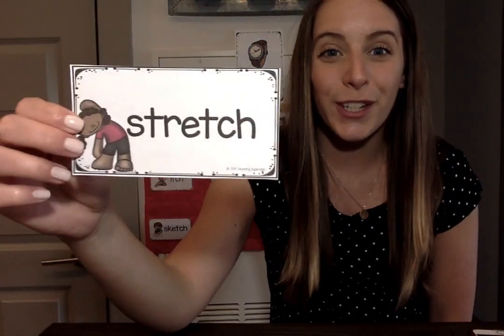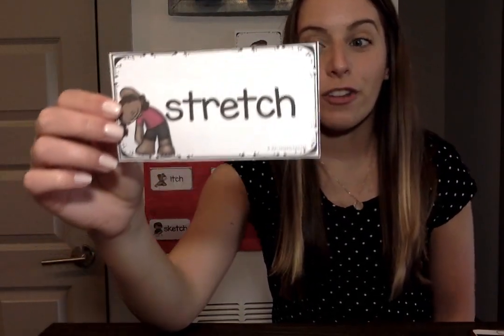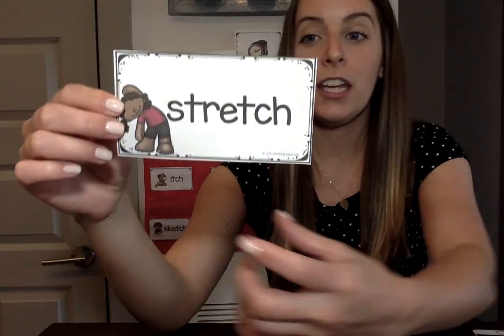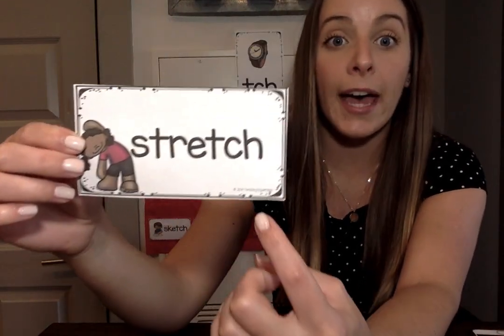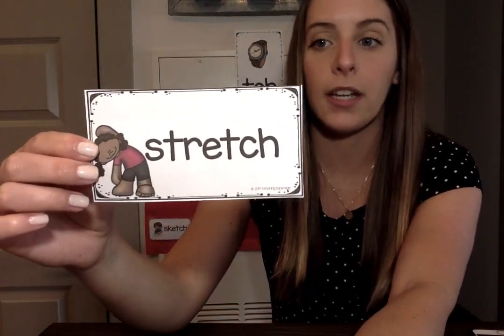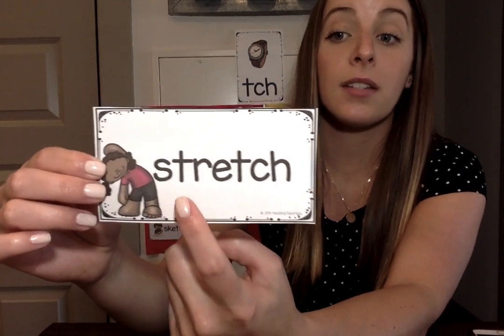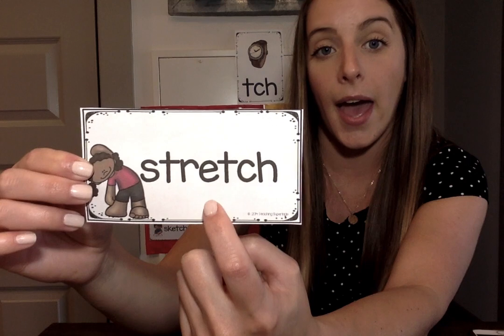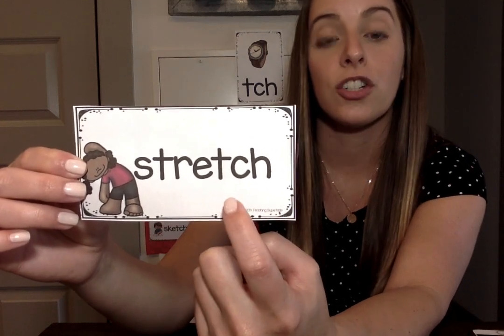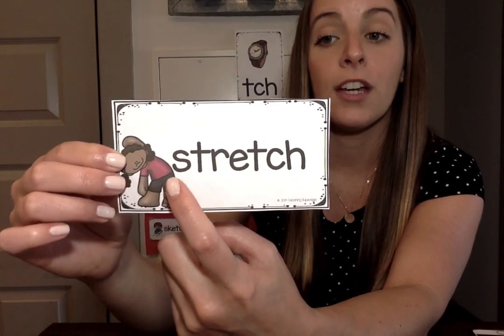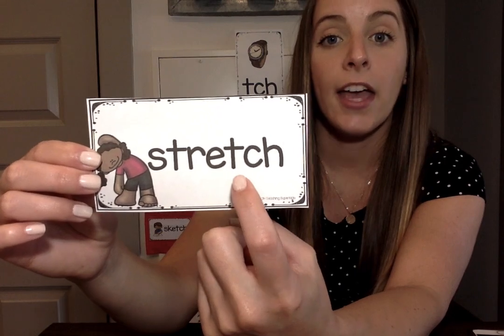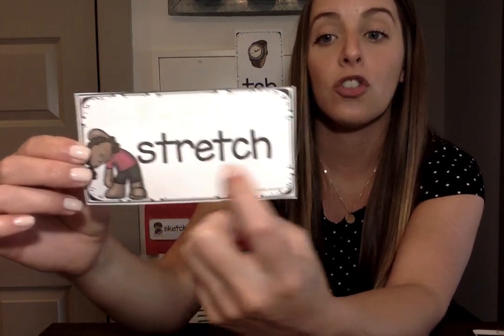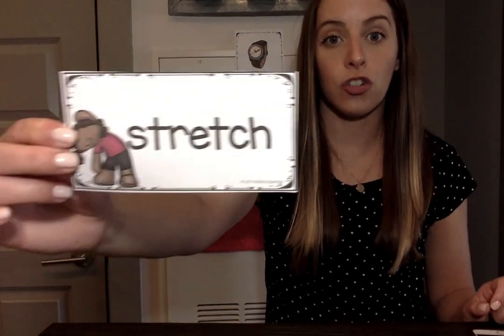You might do this when you're in gym class, right? So that you don't hurt your body, you need to stretch. Stretch is our word. We know that STR says str, short E says eh, TCH says ch. Sound it out with me. Str, eh, ch. Blend it. Stretch.